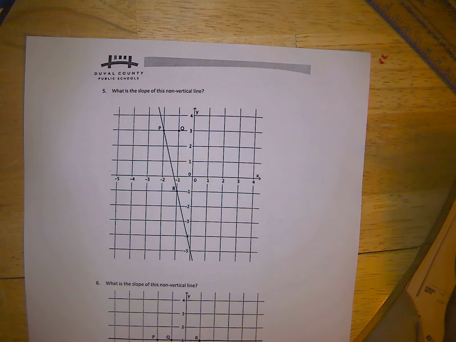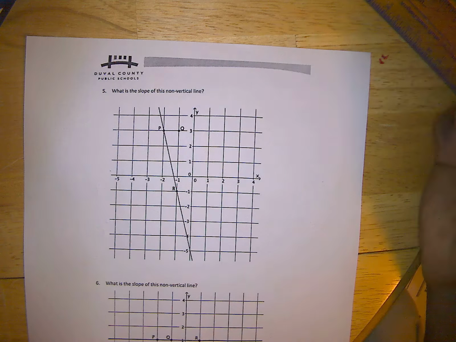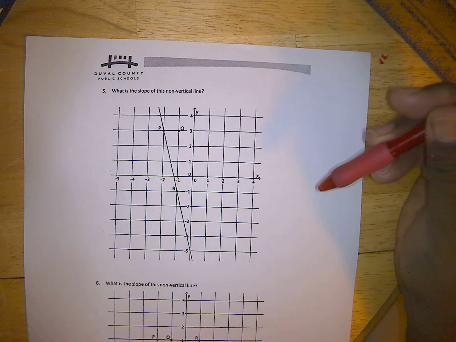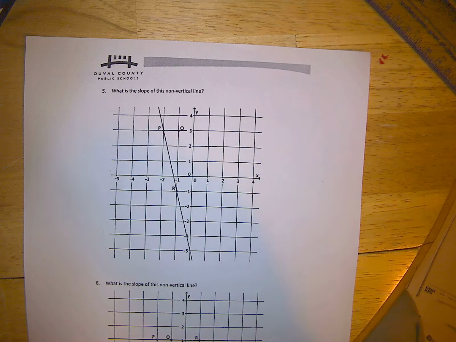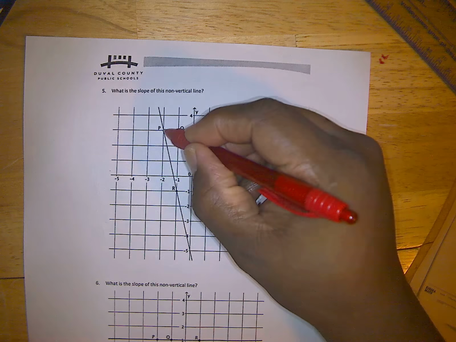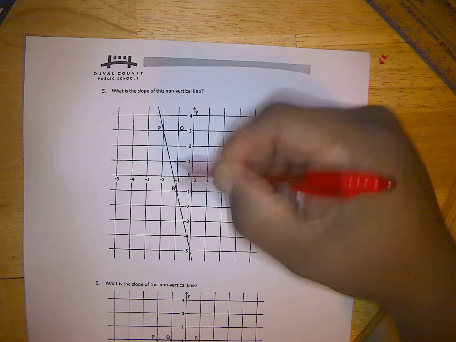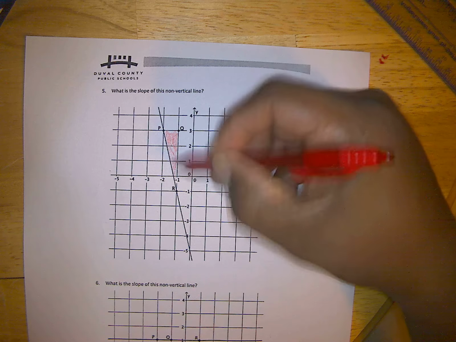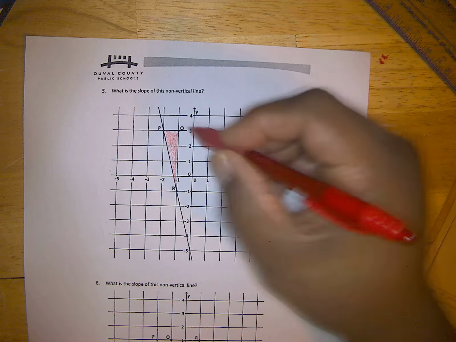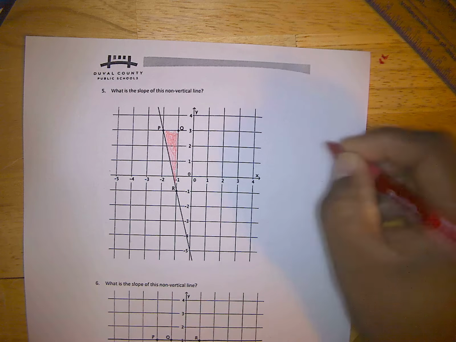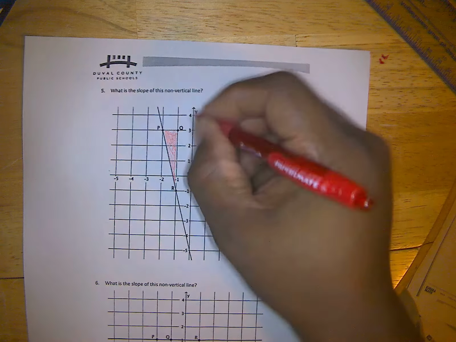Okay, from this same sentence, it asks again, what is the slope of this non-vertical line? The reason they say non-vertical, just in case you didn't have it in your notes, is that a vertical line is considered to be undefined. It has no slope at all. But here we have our P, and we have our R. I'm going to fill in the slope triangle for those people who are parents or tutors just not seeing it. Now remember again, the way Eureka does it, it gives the x value first, the left to right.